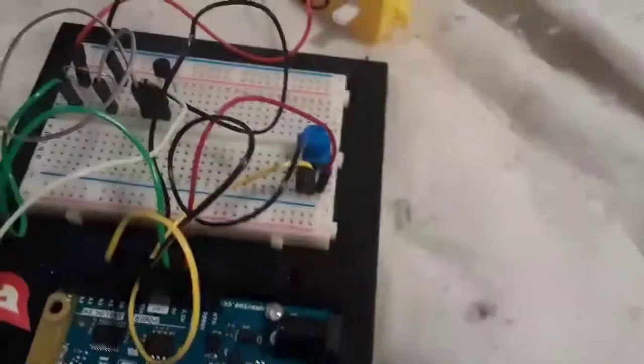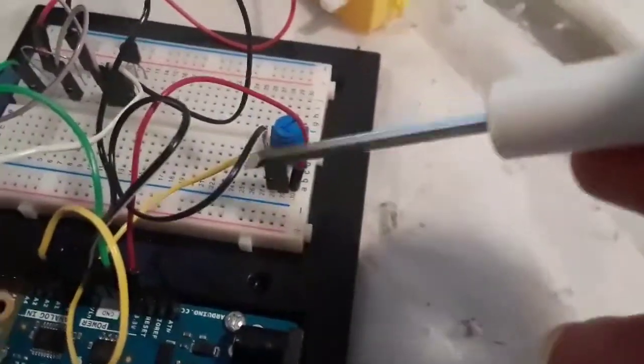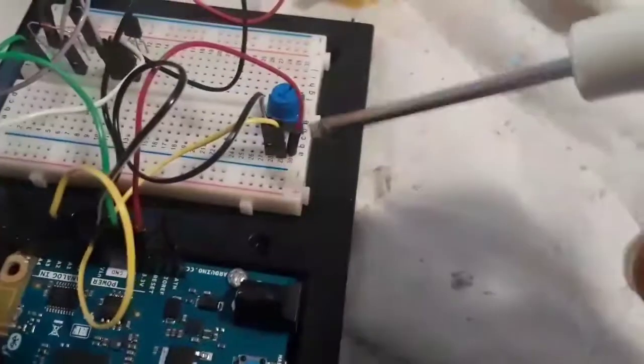And here's my modified version. As you can see, I added a potentiometer, with 3.3 volts going into the potentiometer, and then going to ground through the black wire, and the yellow wire goes as an input to pin 0. And with this potentiometer I can control the speed of the motor.